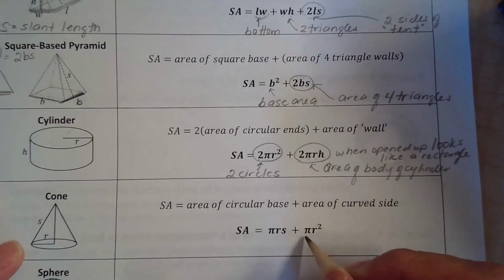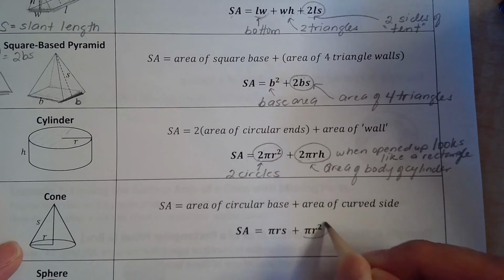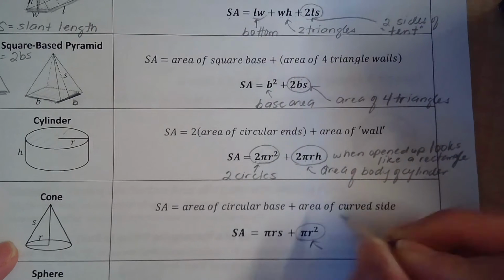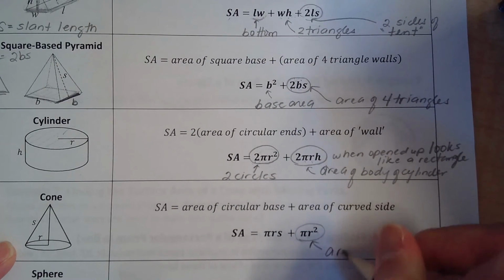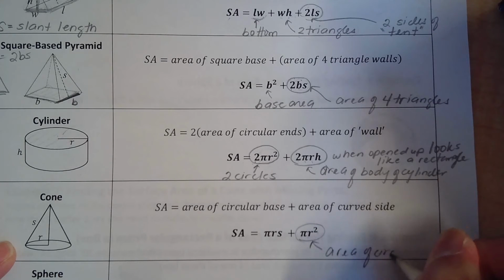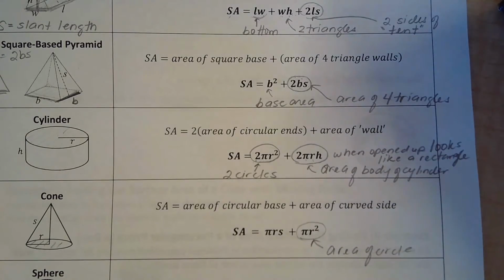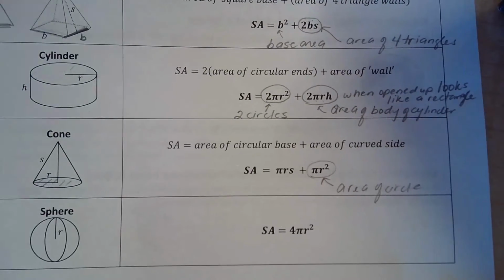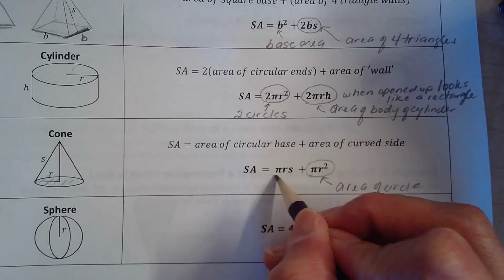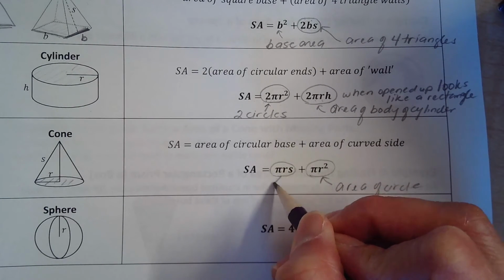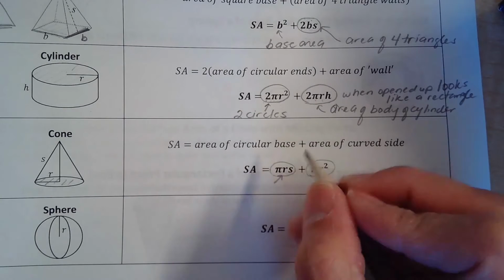So this part here, pi r squared, that's the area of a circle. That's the circle bottom. And then the pi r s, that's the fan.